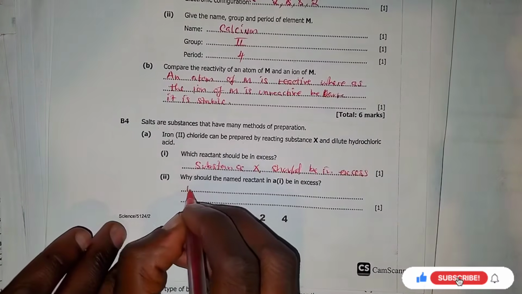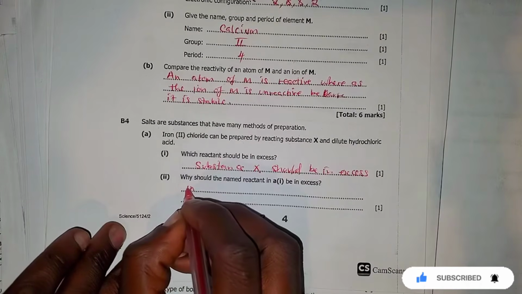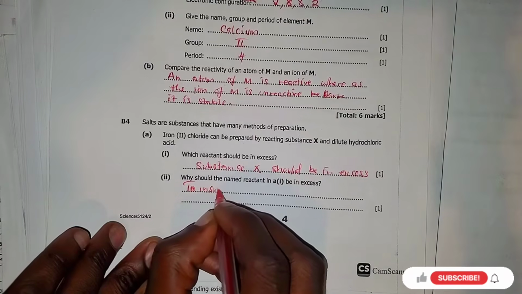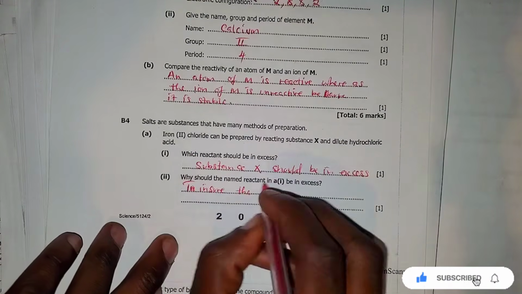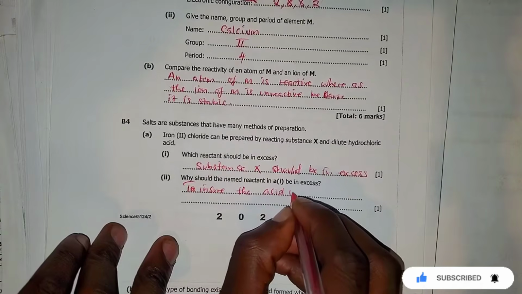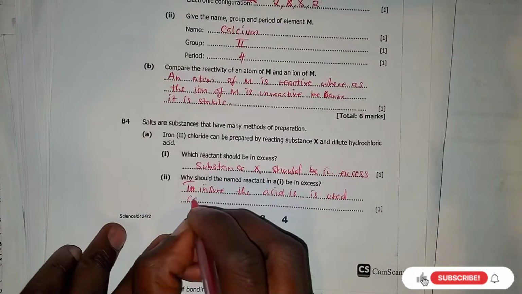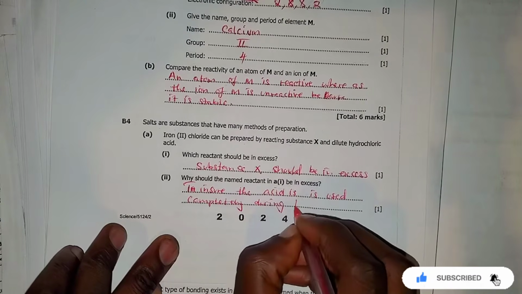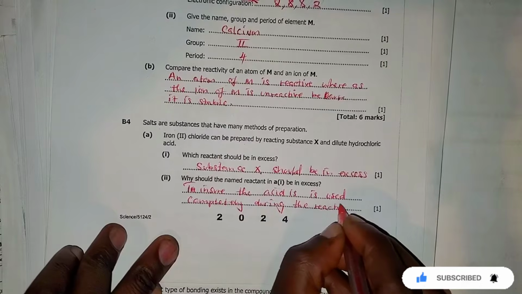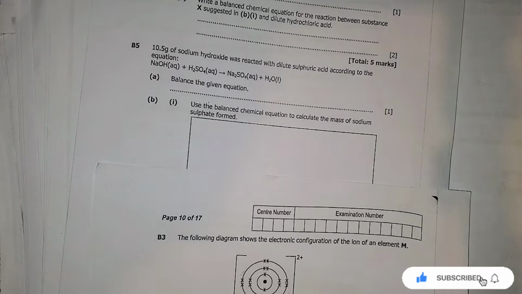Okay, so this one should be in excess to ensure that this acid, hydrochloric acid, is used completely during the reaction. Then other questions.